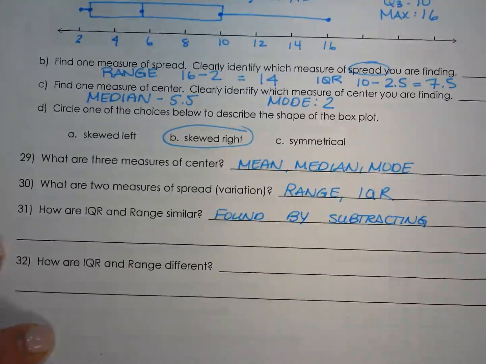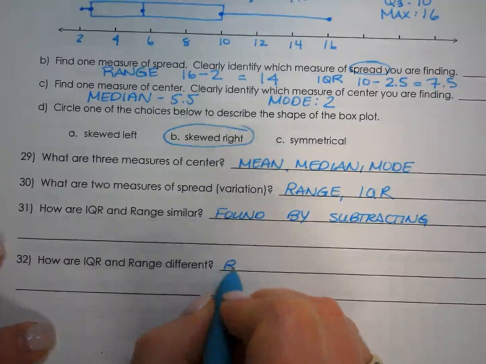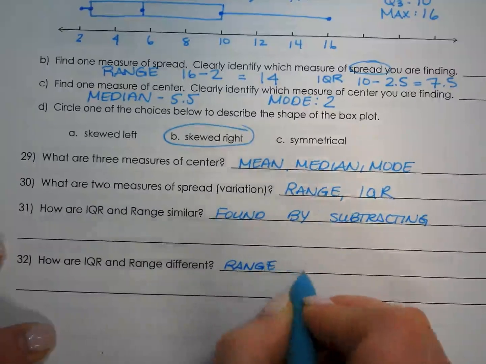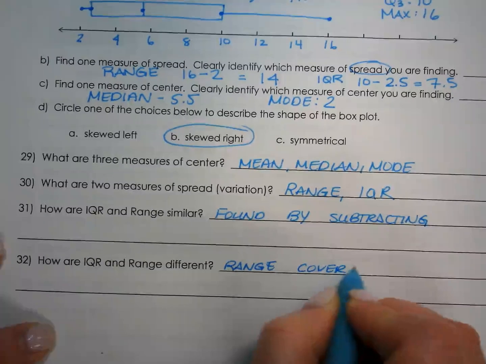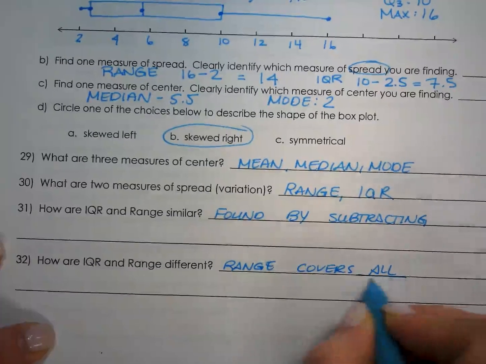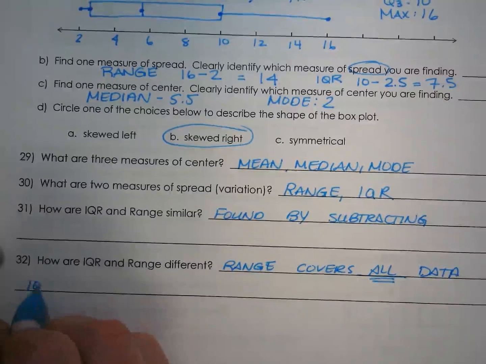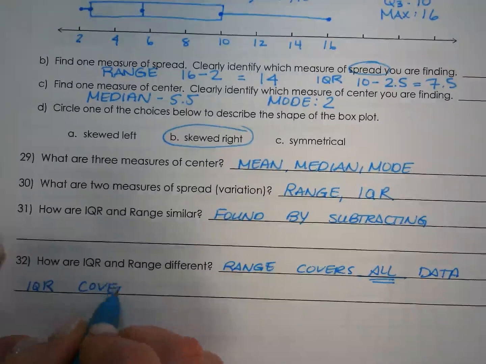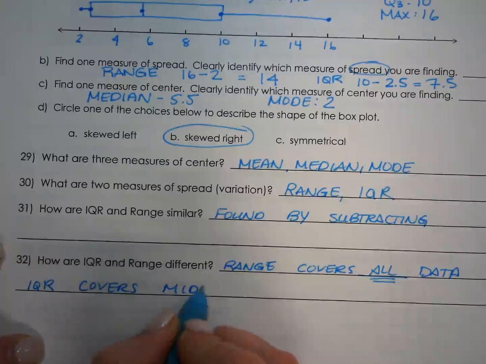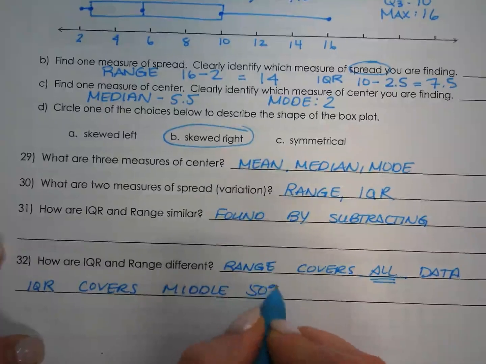And how are they different? The range covers all the data, whereas the IQR covers the middle 50% of the data.